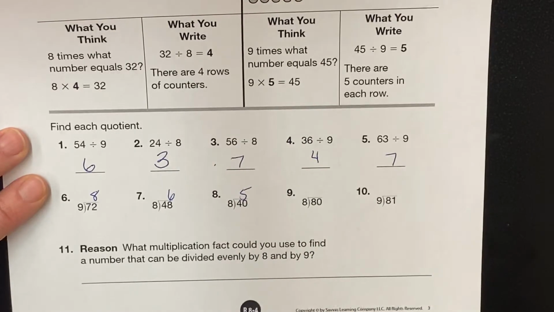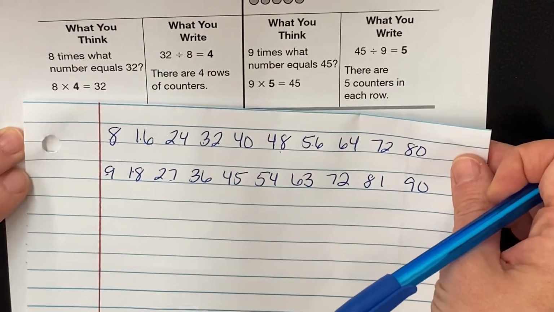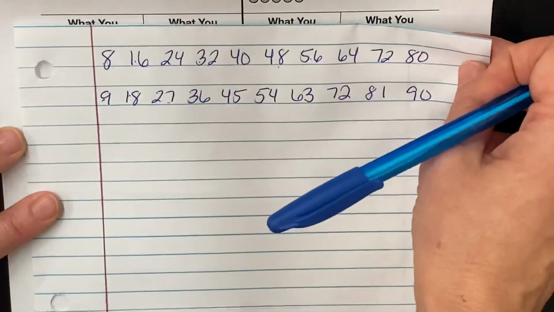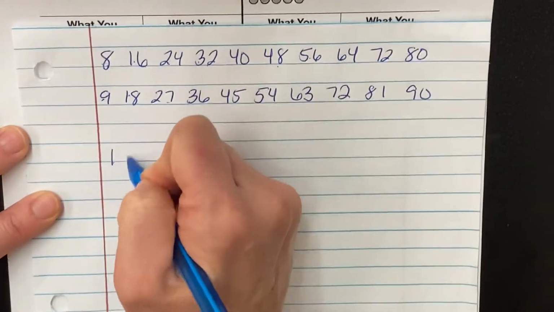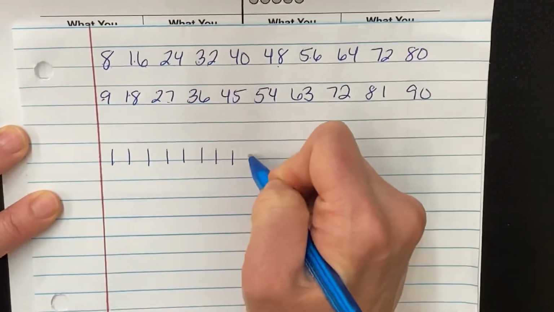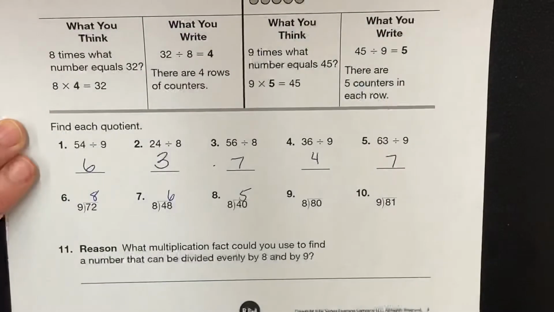Now, if you don't always have these multiples in front of you, you can always sing the song to yourself and then count. All right, so for example, I might do it like this. 8, 16, 24, 32 and 40, 48, 56, 64, 72 and 80, and then count how many times you counted, and that was 10.